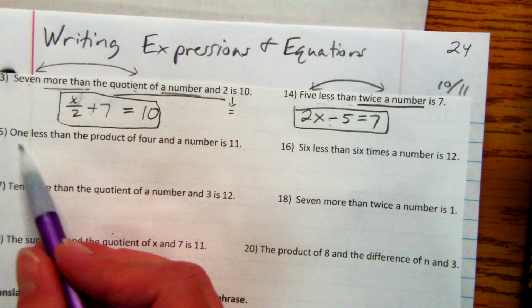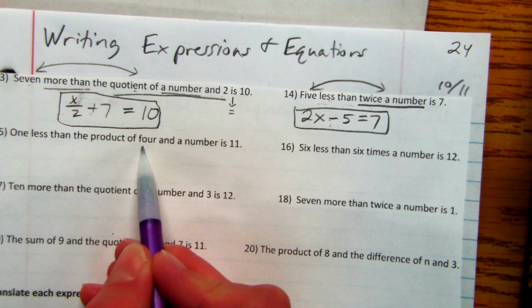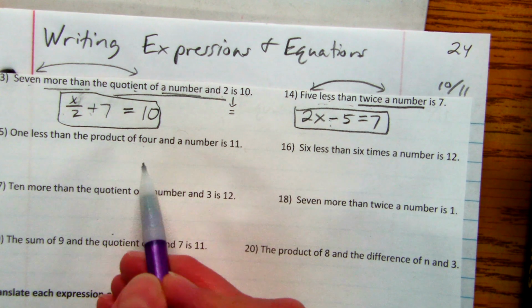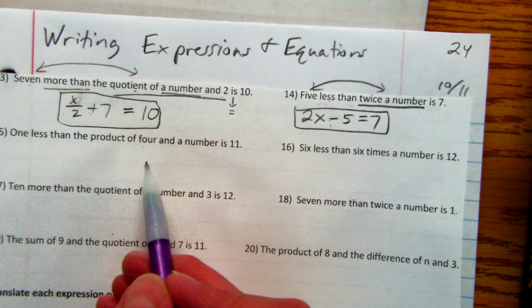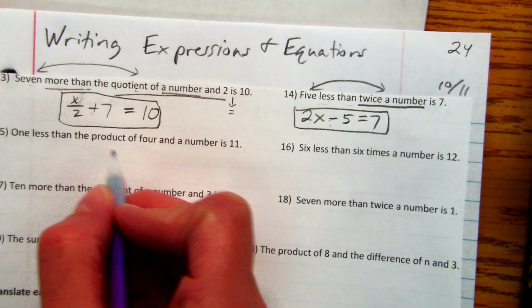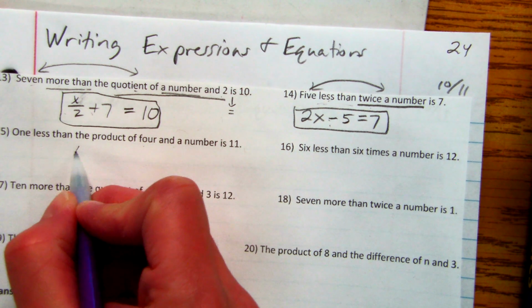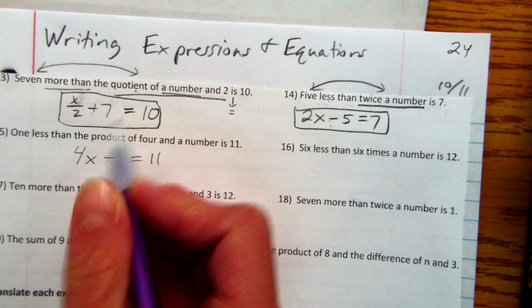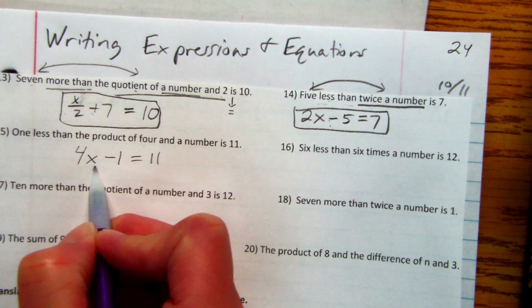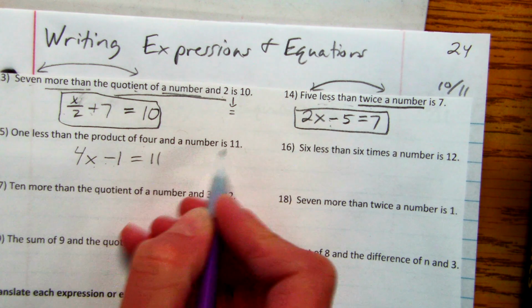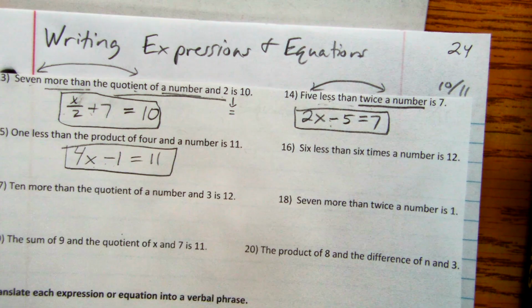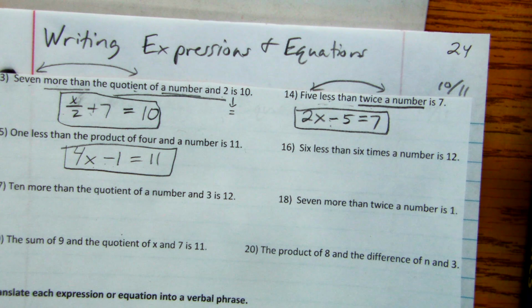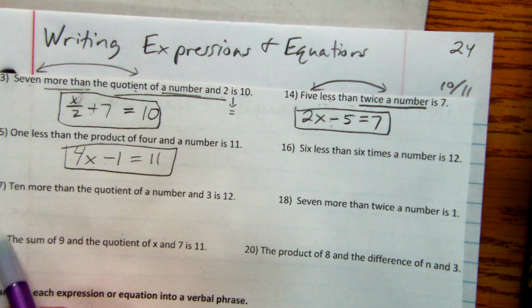Okay, so let's look at 15. 1 less than the product of 4 and a number is 11. So does one of you want to try it? Why don't you go ahead and try it? 4x minus 1 equals 11. Good. So the product of 4 and a number, you did 4x, 1 less than minus 1 is 11, is equals 11. There's a lot of these examples on this worksheet that I'm using, so we're going to skip down a little bit. I'm going to skip 16 and just go down to 17.